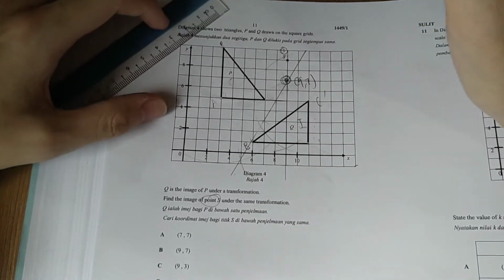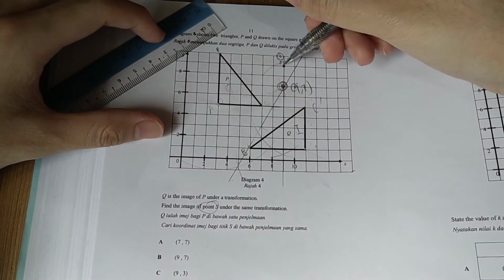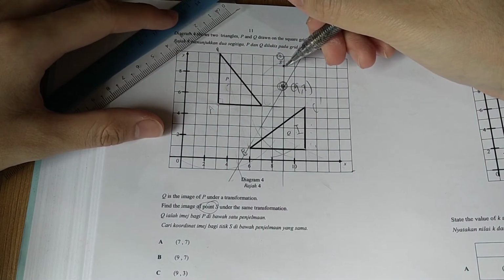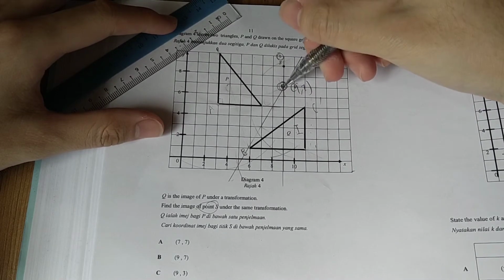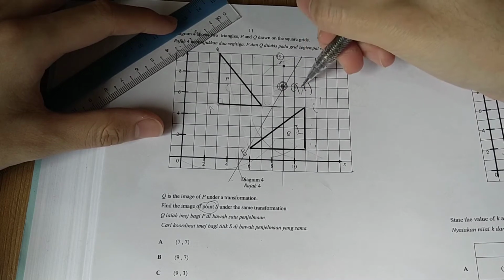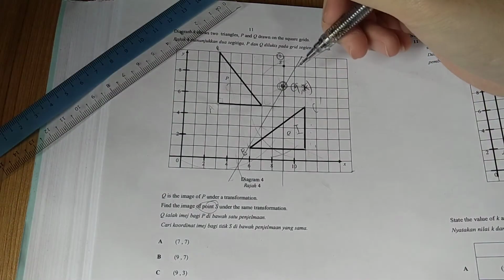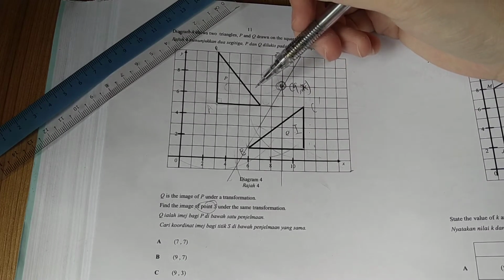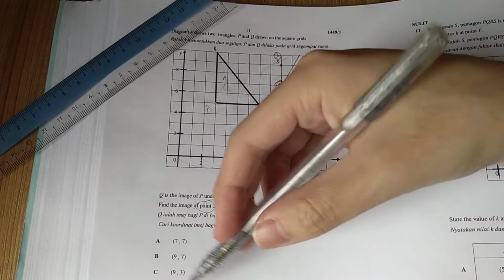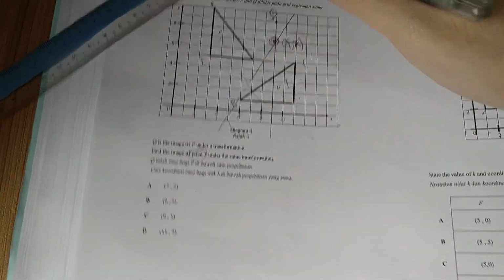Now this is the tricky part. Find the image of point S under the same transformation. So how? Some of you will just say, this is the center, right? So go down 2 and then go here 2. So this is the answer. This is wrong. I know some of you will do this. You all thought the answer is D, right? 11, 7. Maybe not all of you, but I know some of you will do it like this.